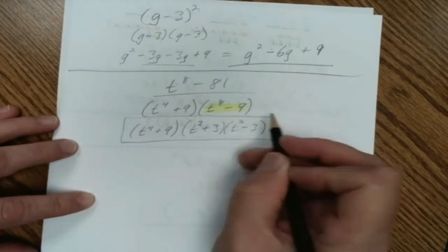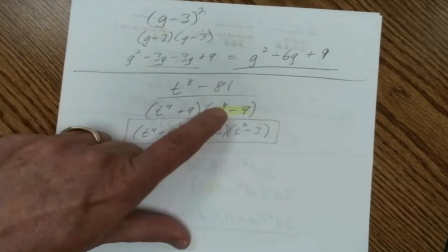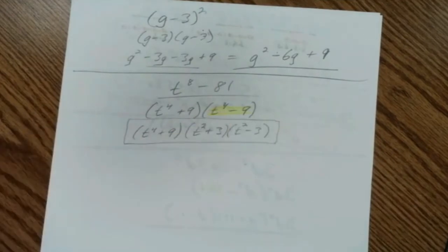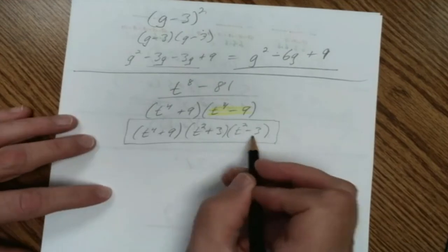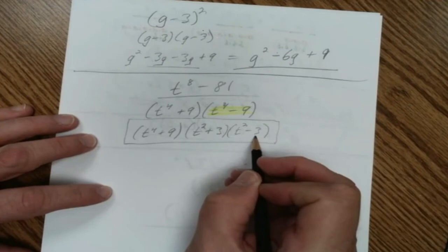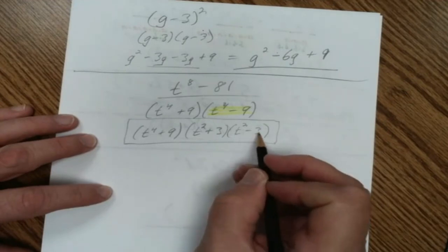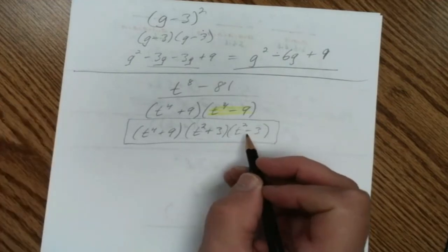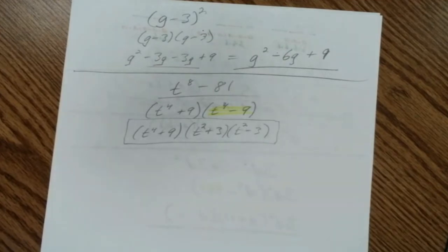We had to take that extra step. If we're not paying attention, we'll end up not having a final simplified answer. And then we look at this and we say, well, this could be another one, except 3 is a prime number. It's not a perfect square. So we have to stop, even though we have a minus again there. Anytime you have a minus, check to see if that's the difference of squares. And sometimes you just have to stop there.